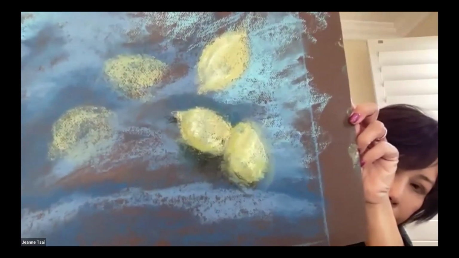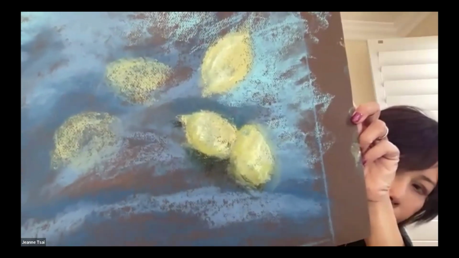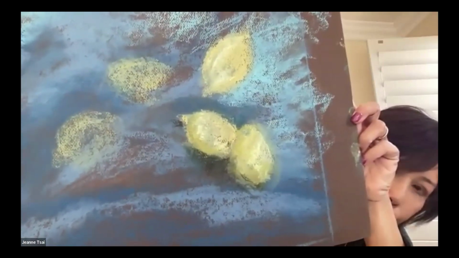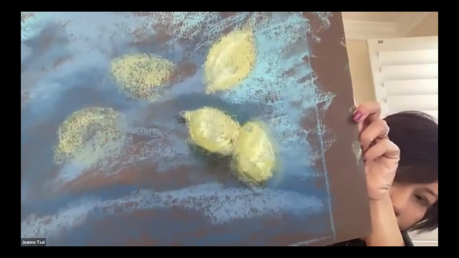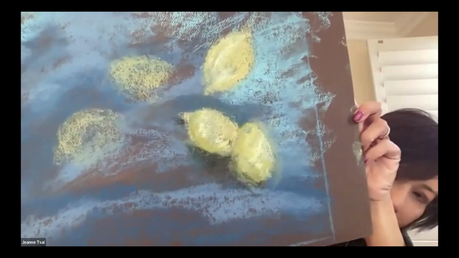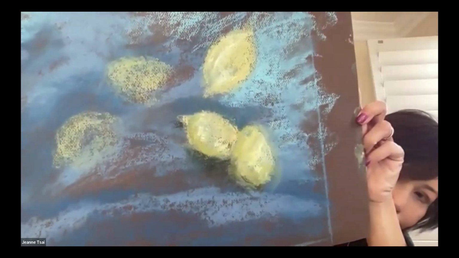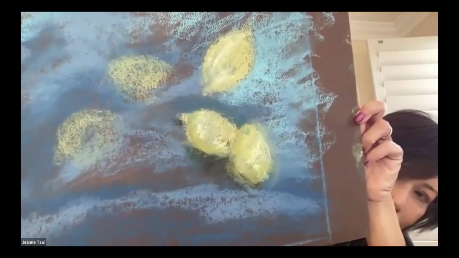I don't know. I haven't touched pastels in a long time. I was working on the two down below, but I was struggling a little bit with the lighting, like where the light is coming from, I think. I think you got it. I think you got the light perfectly.